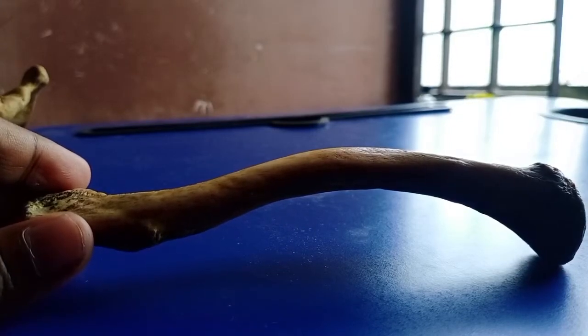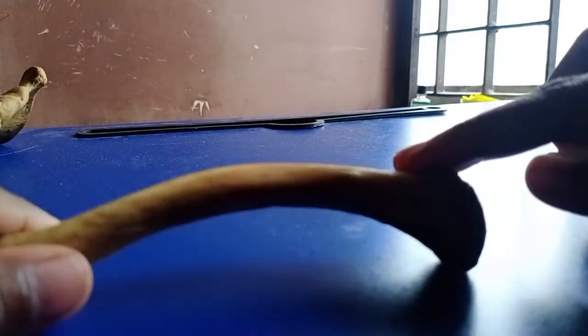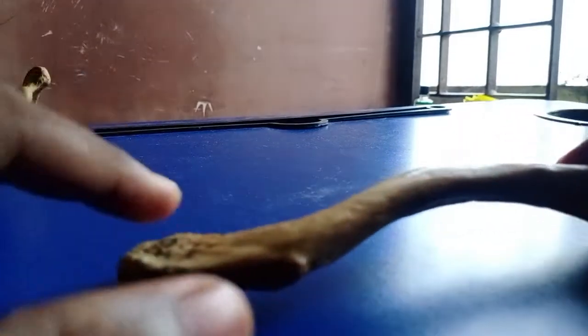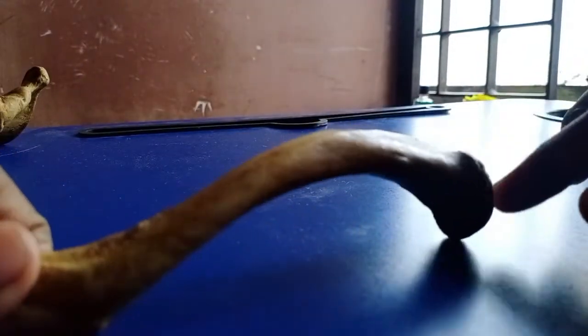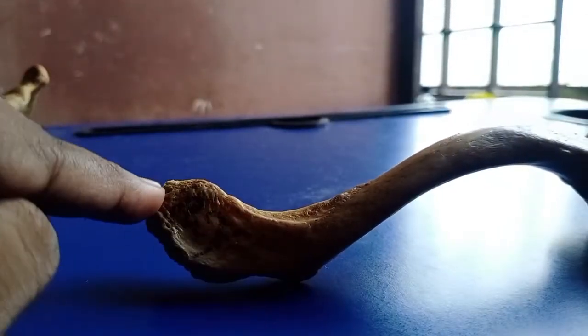Next I am going to tell about the features and attachments. In the clavicle there are two ends: the medial end and the lateral end. The medial end is rounded, and the lateral end is flattened.